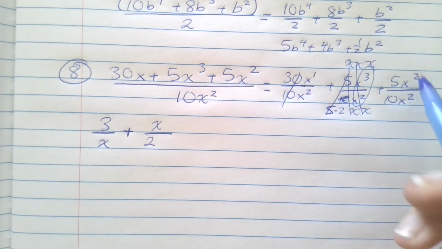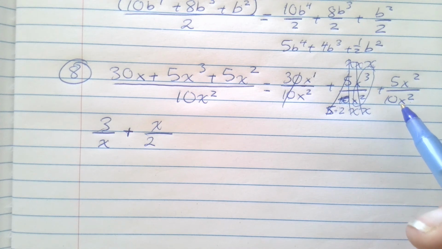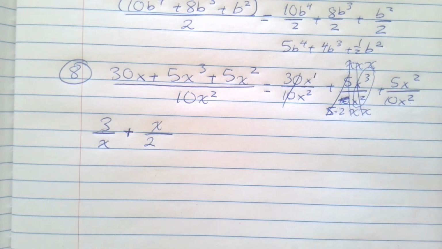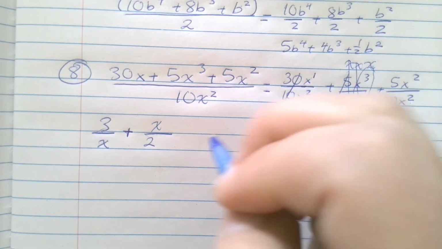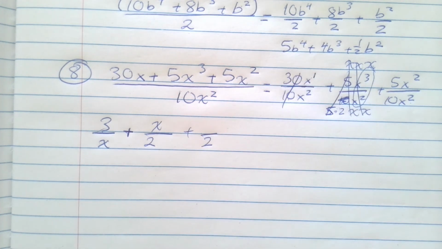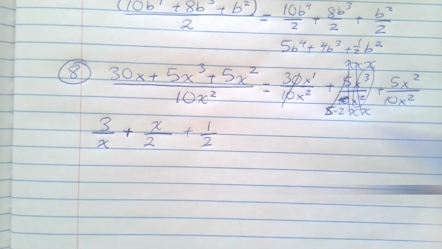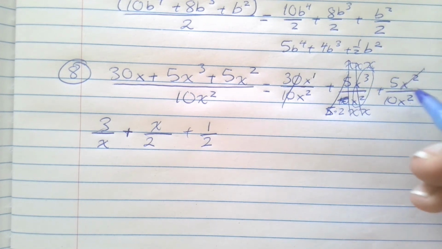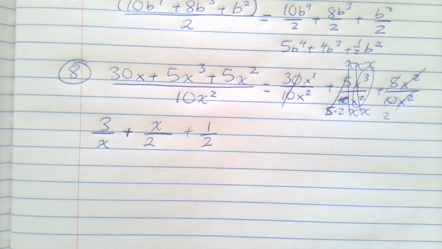Okay. What about here? Top or bottom? And we need a placeholder, so it's just a 1. That's it. I definitely think that was easier for you guys.